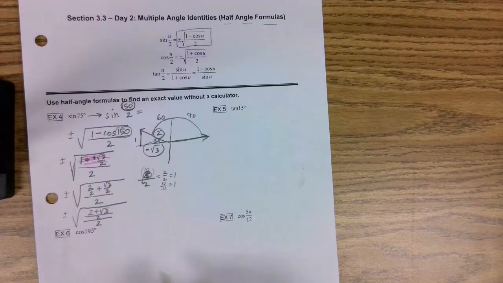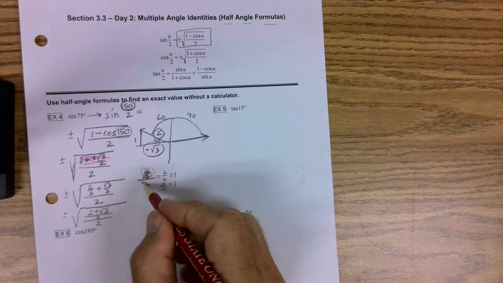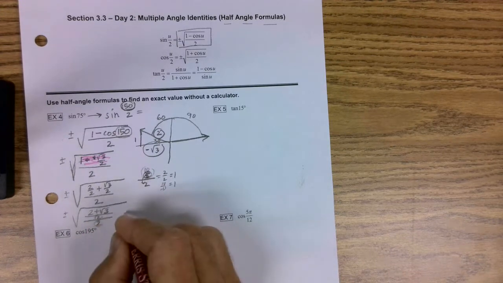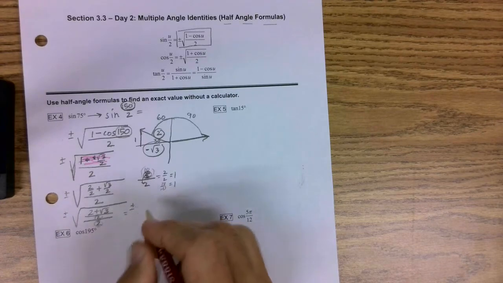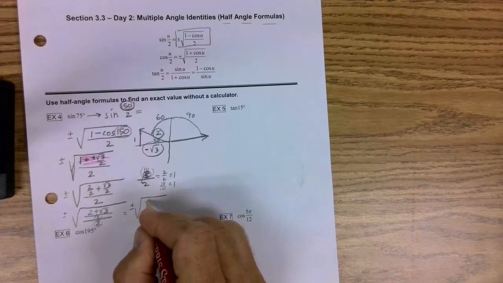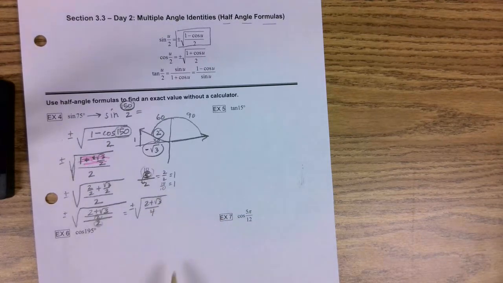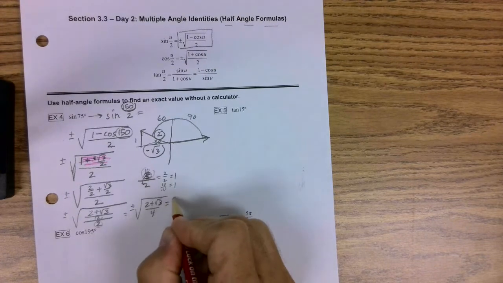Why am I showing you this? We're going to take advantage of this little rule, because I'm going to let this guy slide over this line, multiply against that 2. Watch what happens. I get plus or minus the square root of 2 plus the square root of 3 all over 4. Now what's the square root of 4? 2. Boy, did that little trick help out.